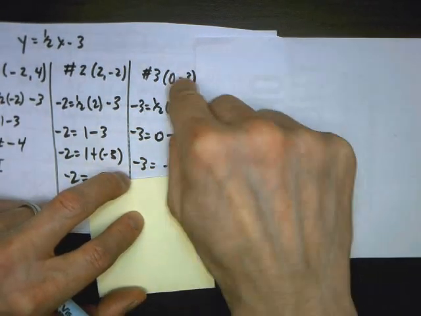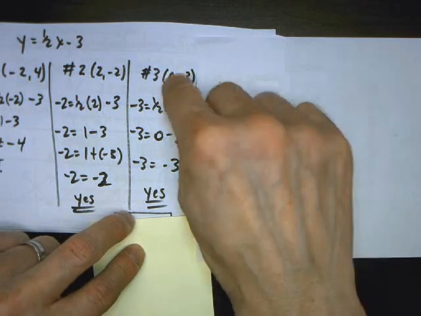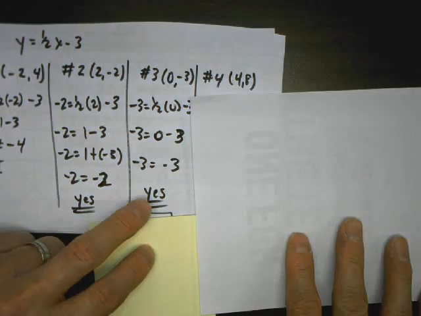This is a true equation. That means this point is on this line. Or in other words, this point is a solution to this line.